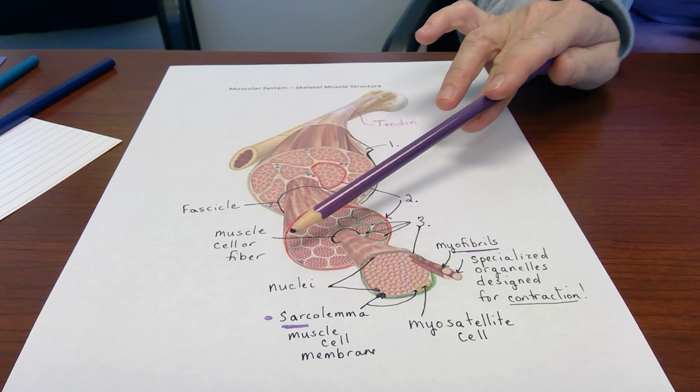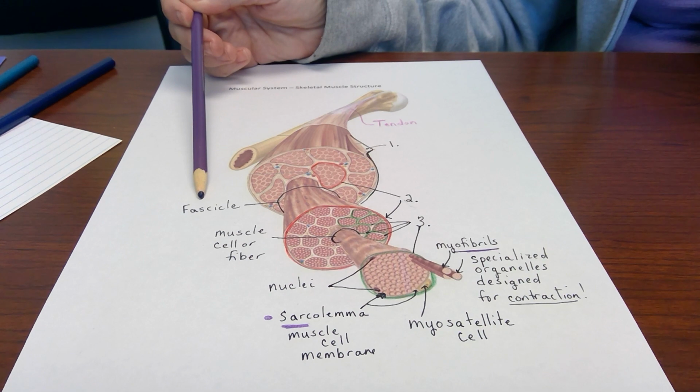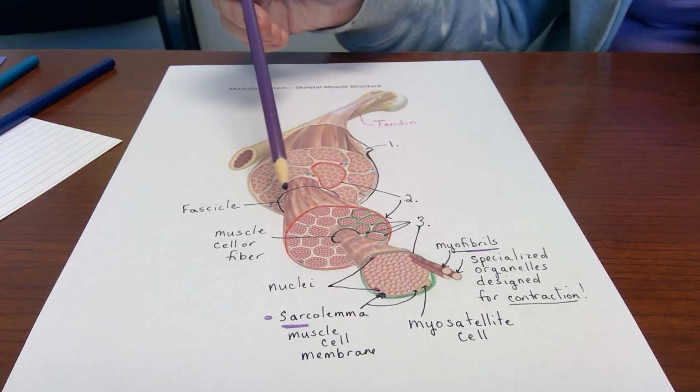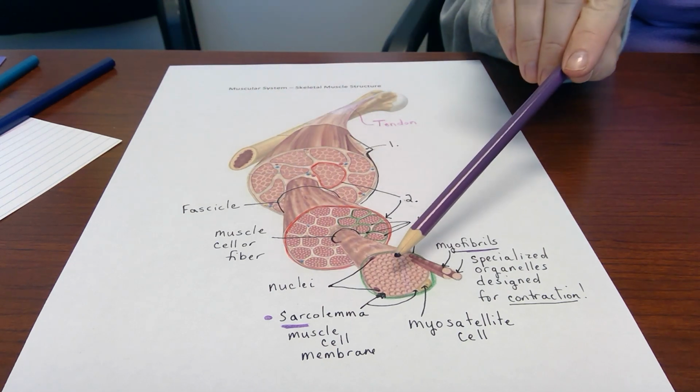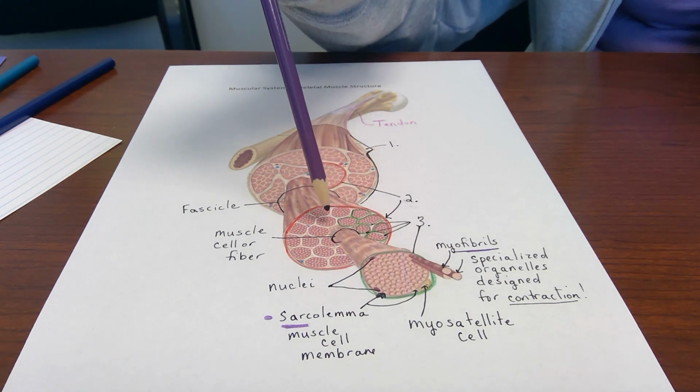So these muscle cells are bundled together into structures called fascicles. A fascicle is a bundle of muscle cells or muscle fibers. So that whole thing's a fascicle, making that a muscle cell, that a muscle cell, that a muscle cell, etc.